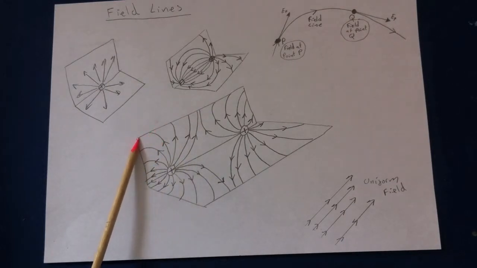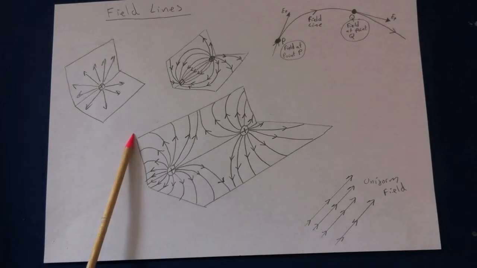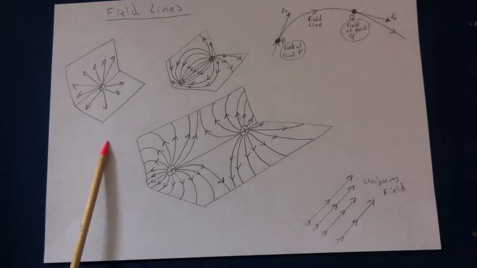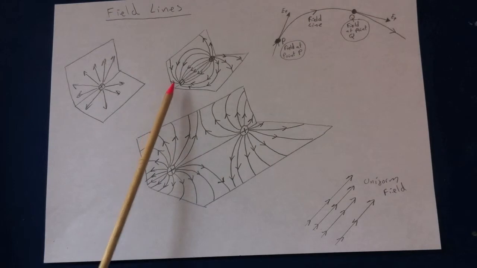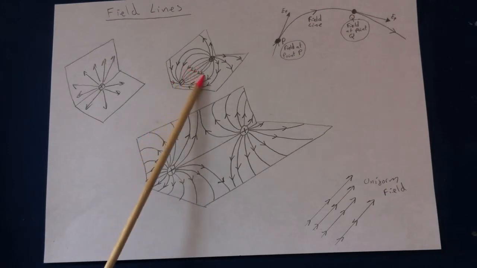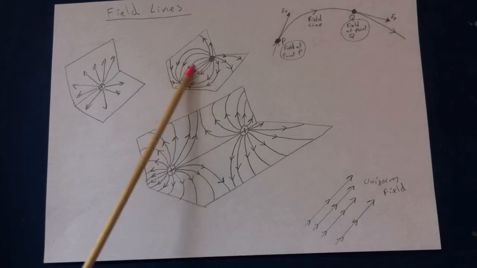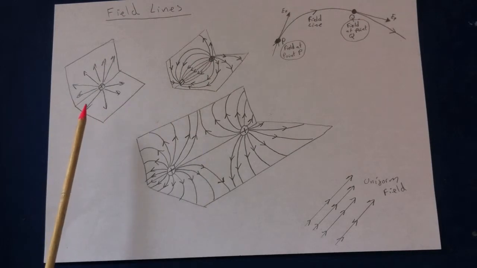By limiting the number of field lines, we can use them to indicate the magnitude of a field as well as its direction. In a region where field magnitude is large, such as that between the positive and negative charges here, the field lines are closely spaced. You'll see the drawing here, these are all closely spaced. It shows that you've got a stronger field there.